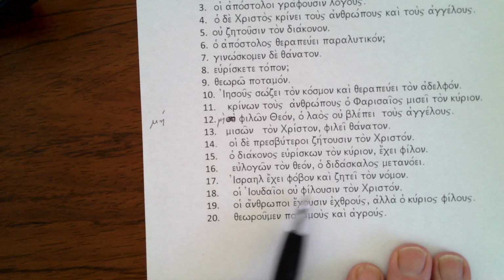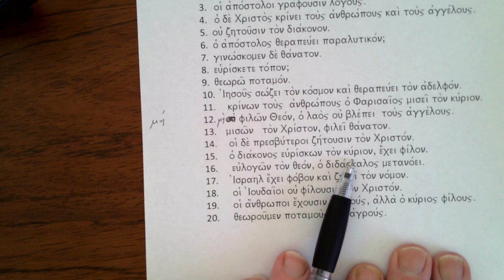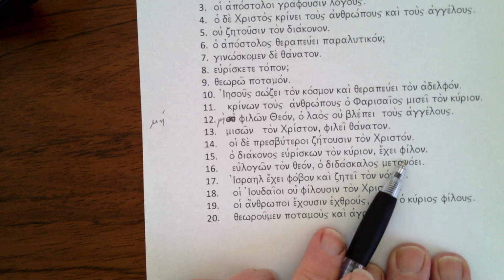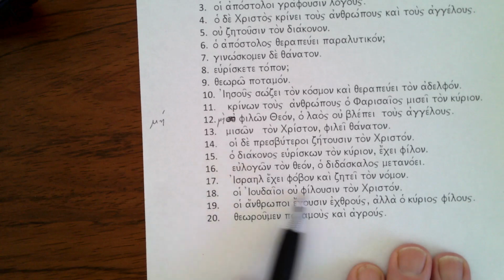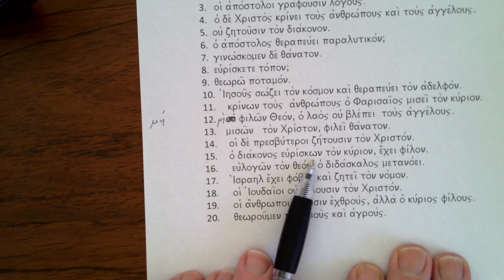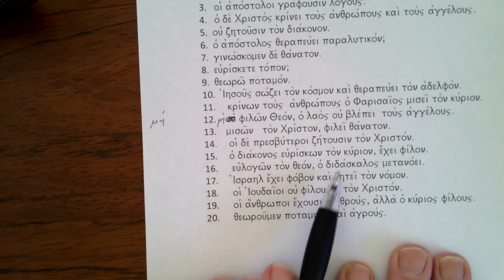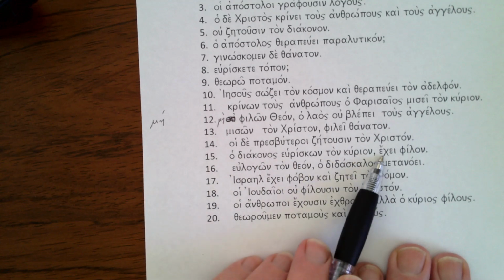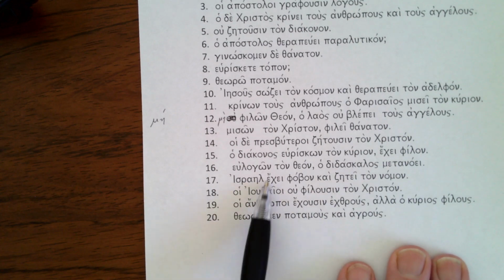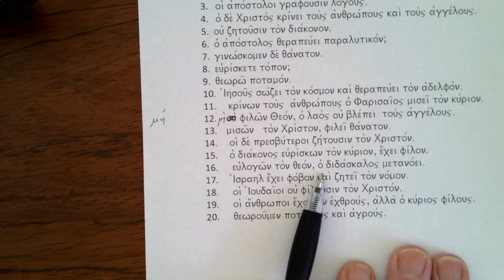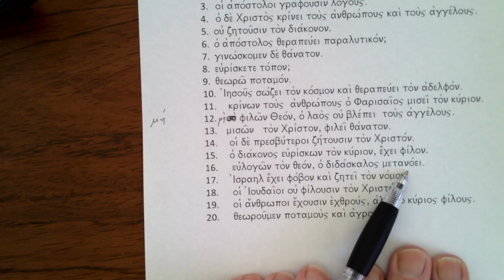Ha diakonos heuriscon ton kurion eke philon. The servant finding, that's a participle here, the servant finding the Lord has a friend. Eulogon ton theon hot didaskalos metanoe.